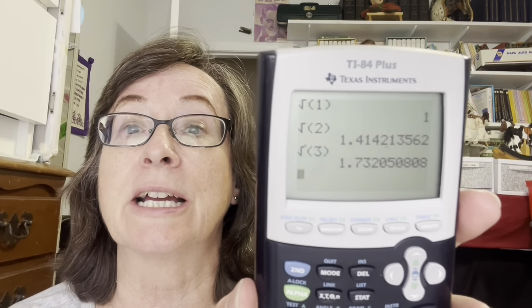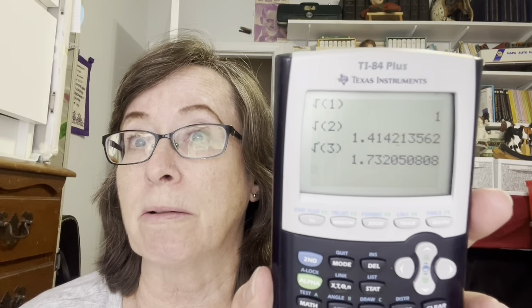Okay, so now remember we said square root of 3 was also irrational. So I'm going to look at square root of 3 and put it in here, and notice how long it is. Okay, it doesn't stop. But now I'm going to put square root of 4. But we already talked about square root of 4 is 2.